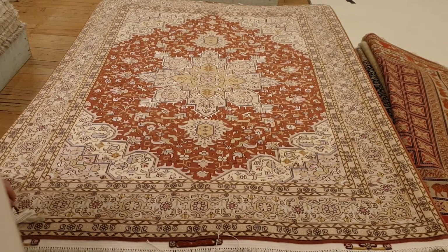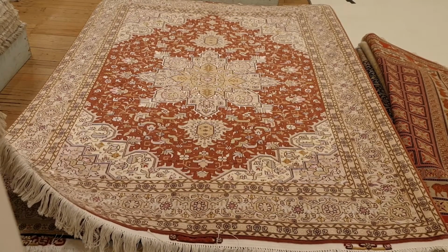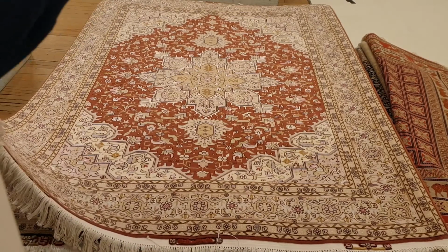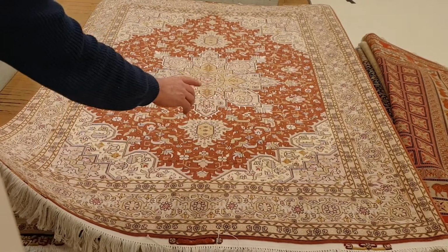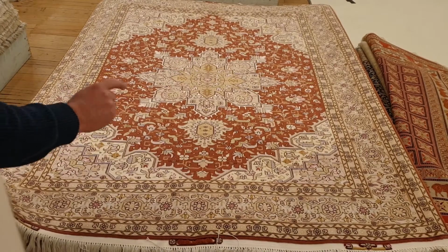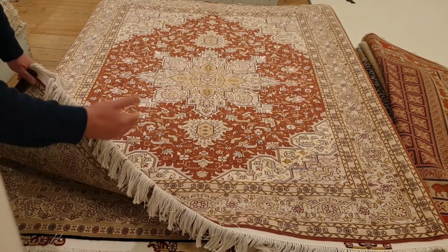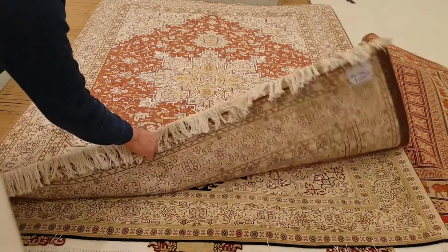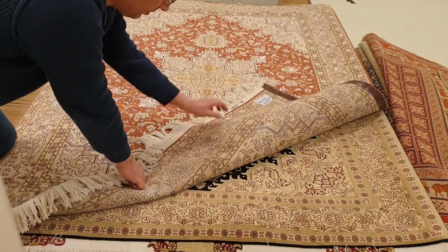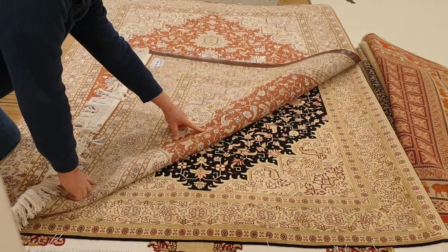So here I am back again. I stepped aside from the camera here. I want to show you several examples of high quality 50 Raj Tabriz rugs. And just to give you a brief overview, a 50 Raj Tabriz rug is a carpet that typically has about 350 knots per square inch.